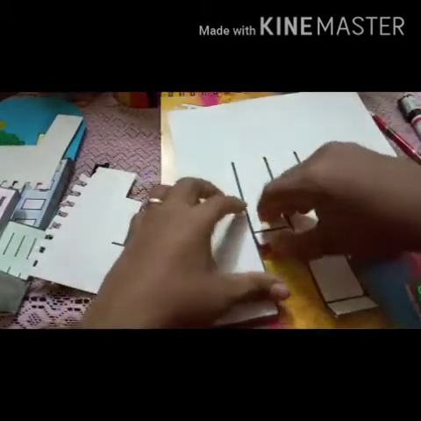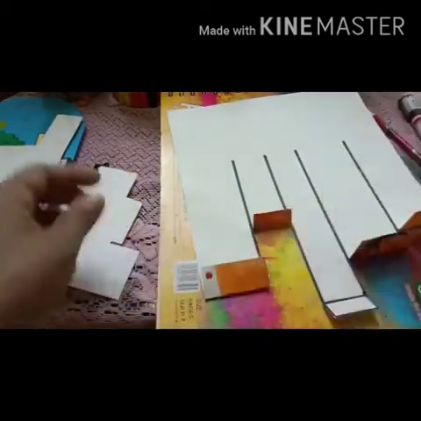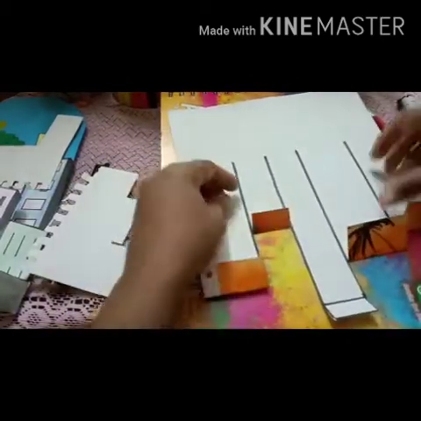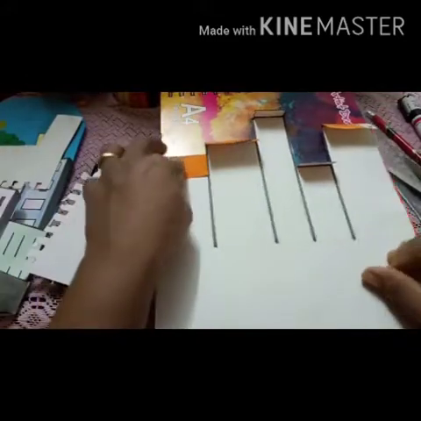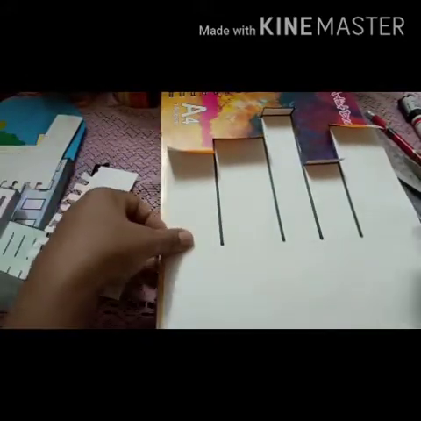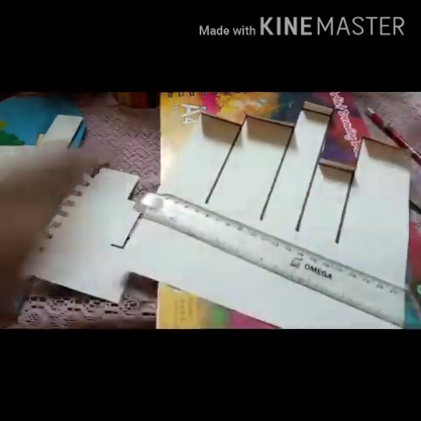Now you'll be wondering what are these colors at the background of this paper. So this was a waste paper and I thought let me use it. So like this I'm using the back side of the paper. So my rooftops are done and now we will start making windows.